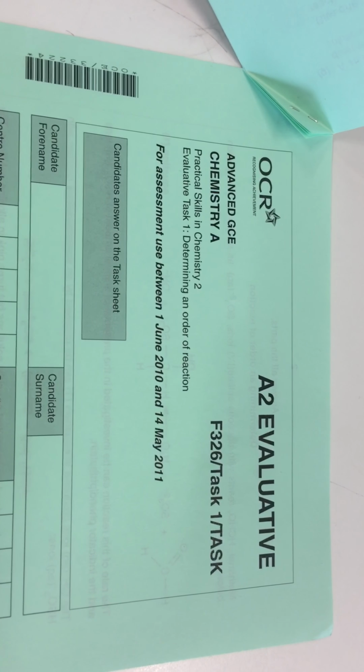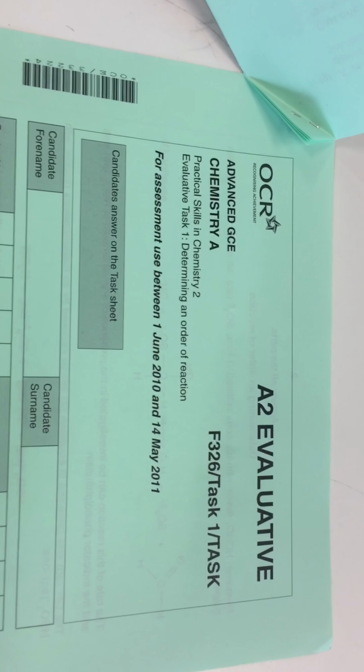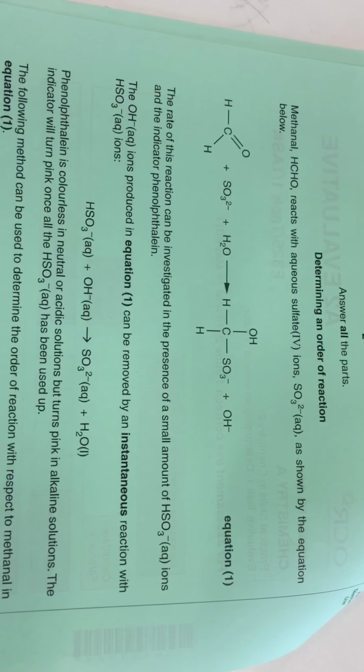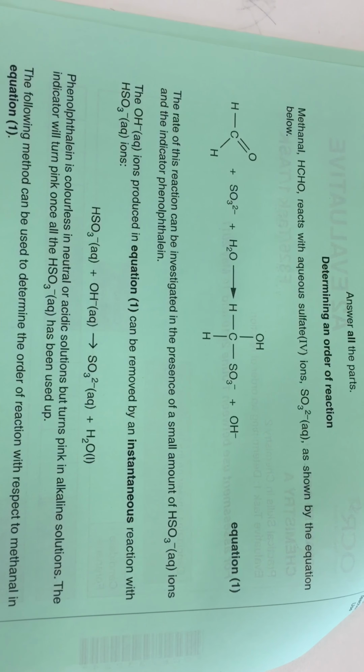Hi, so this is some start time feedback for A2 Evaluative Task 1, determining the order of a reaction from May 2011. A few things to note. First of all, there's a plethora of information given to you at the start of the coursework, so you have to keep referring back to this during your piece.